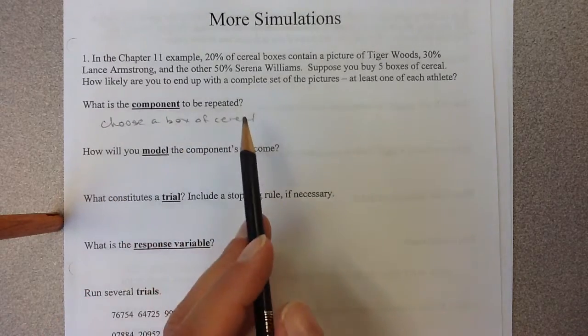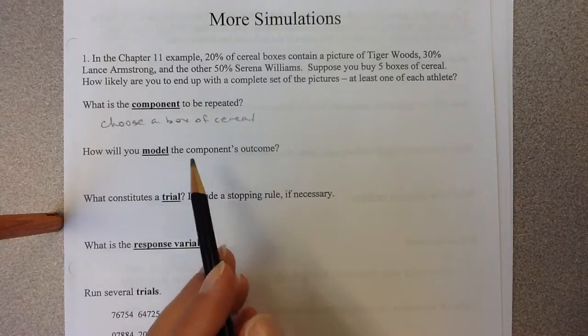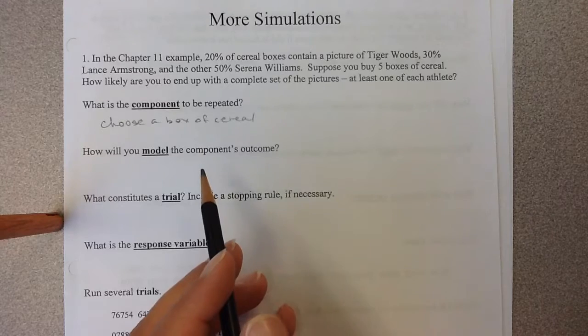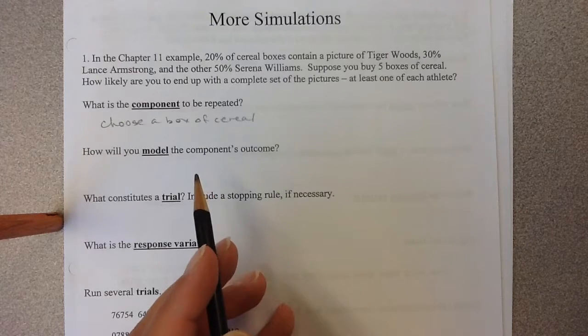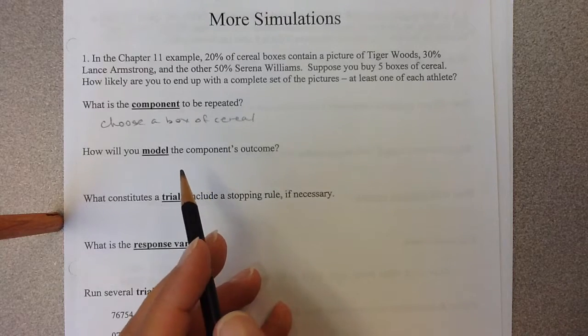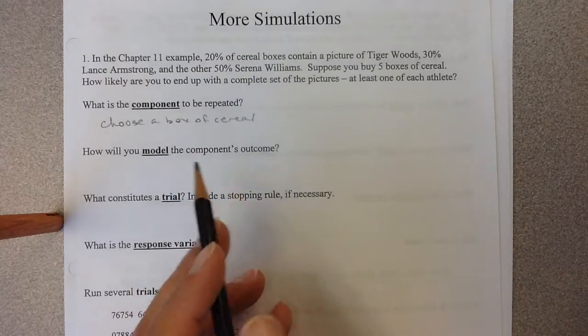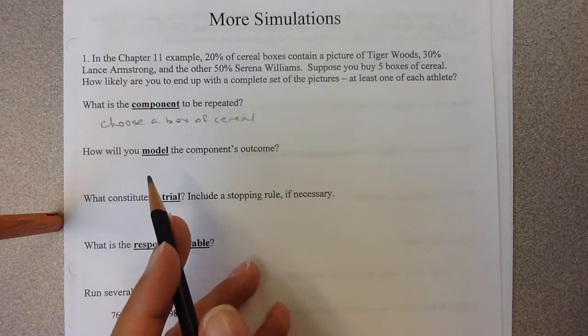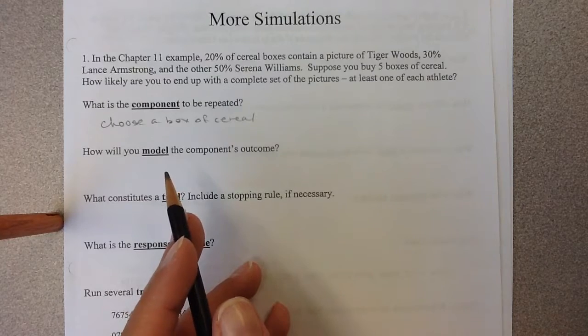So when we choose a box of cereal, we need to know what picture is in it. So that's the model part, how we're going to model the outcome of choosing that box of cereal. So how do we model which one is a Tiger picture, which one is a Lance picture, and which one is a Serena picture? So we've got 20% of one, 30% of the other, 50% of the third one, which adds up to 100%. If we had 10 digits, 10 numbers, then we can split those up into percentages.